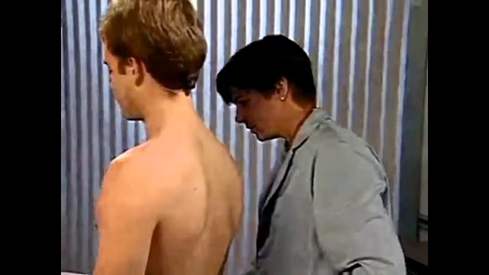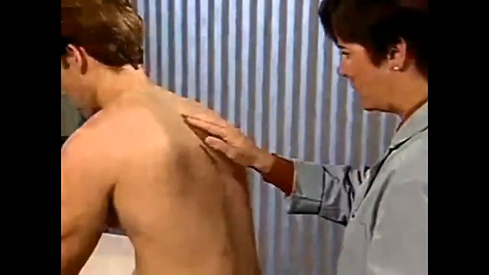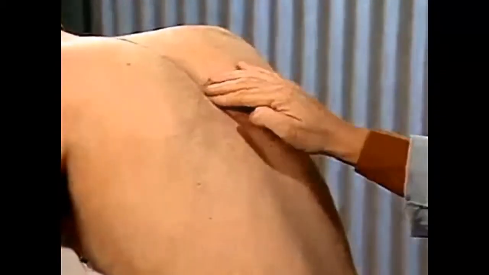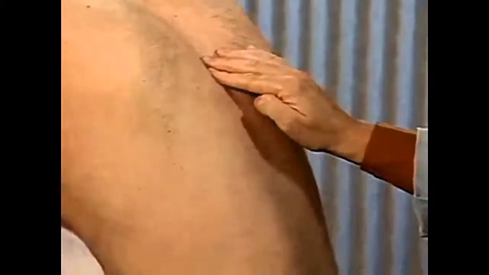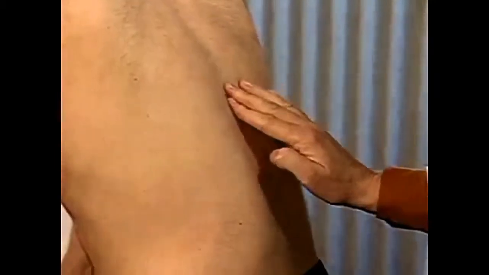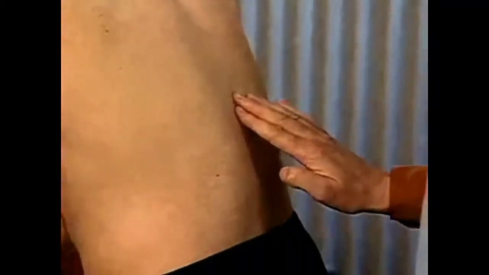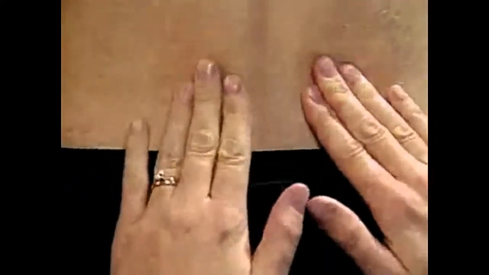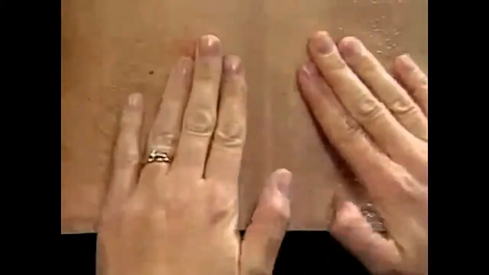Okay, now if you'll rest both hands on the table, I'll feel along your spine. All right. And you let me know if you feel any tenderness. Sure. Finally, palpate the spinous processes for tenderness. And the paravertebral muscles for tenderness and spasm. How about in the muscles here? Do you feel any tenderness? No, it feels all right.